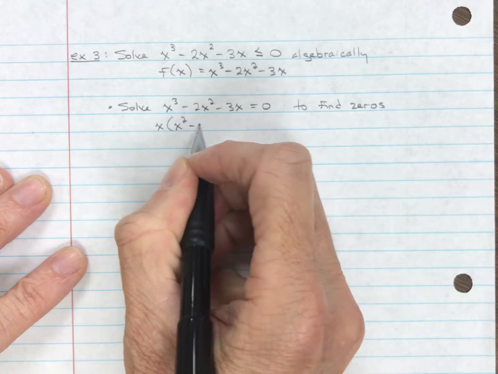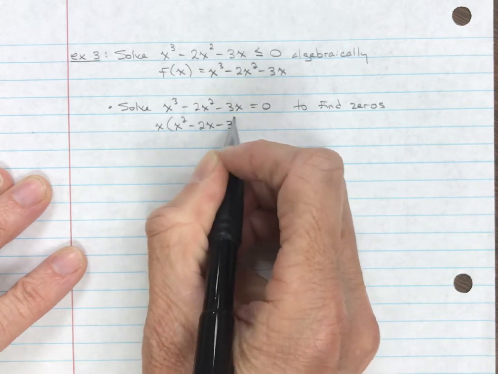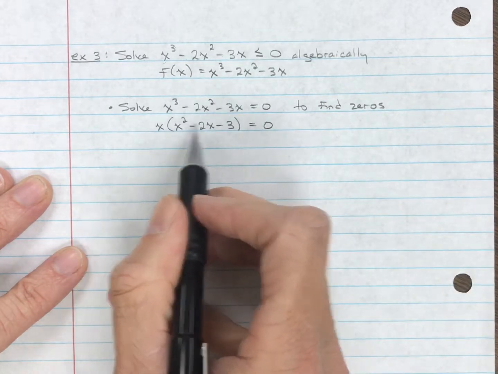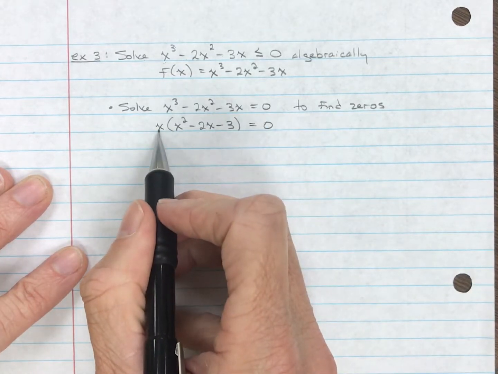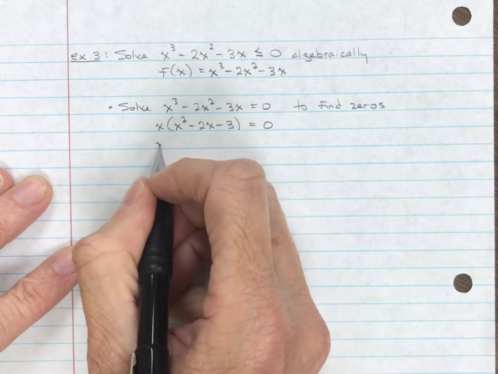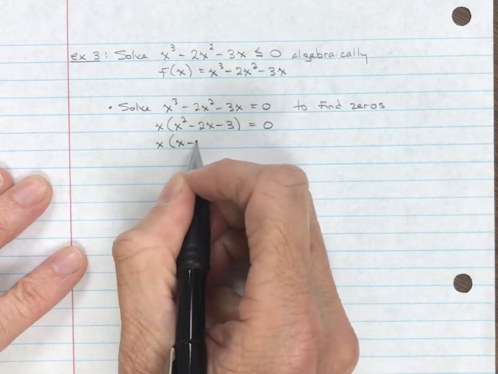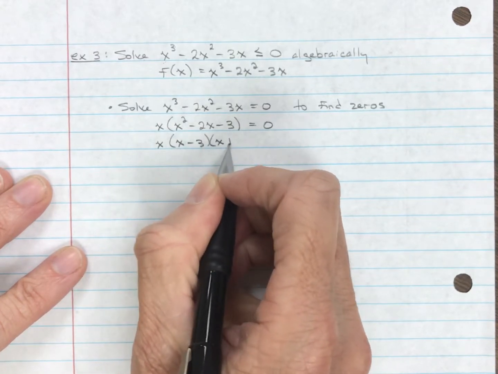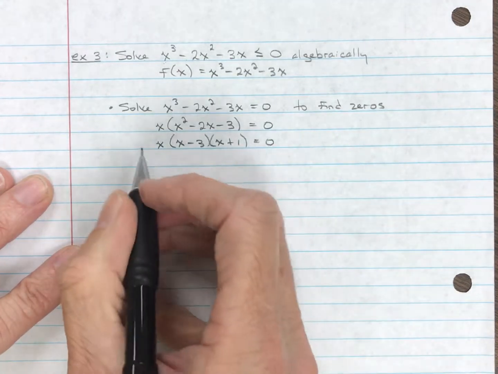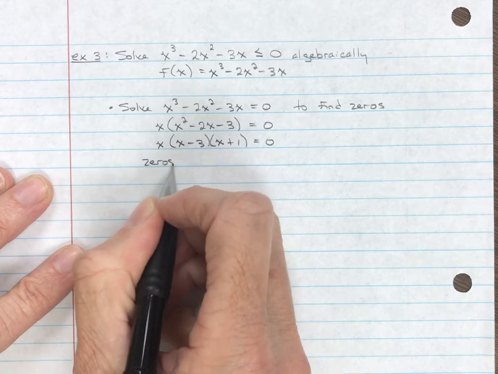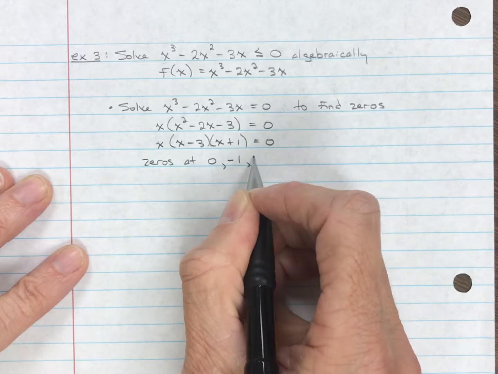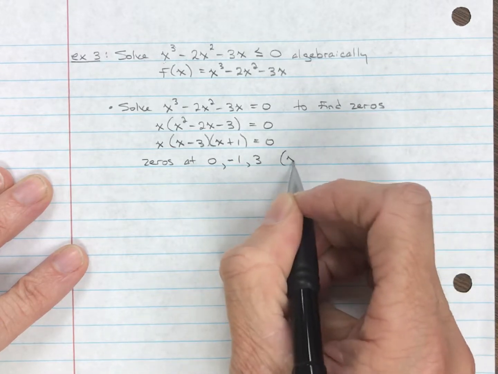X times x squared minus 2x minus 3. Well, this is pretty nice. I know when x is 0, things are 0. So 0 is a zero or a root. This is a quadratic. It turns out it's factorable. It factors as x minus 3 times x plus 1 equals 0. Well, now I'm totally factored. So I have zeros at 0, negative 1, and positive 3. These are also my x-intercepts.